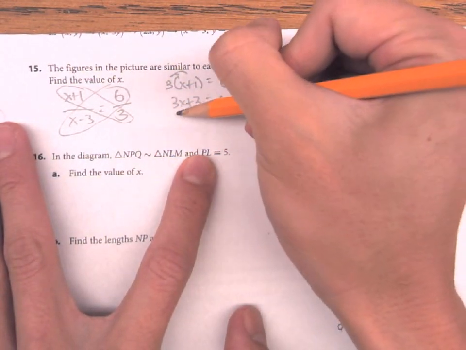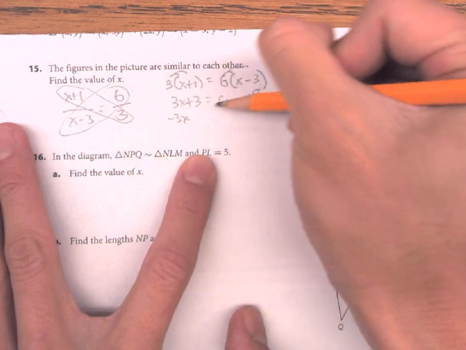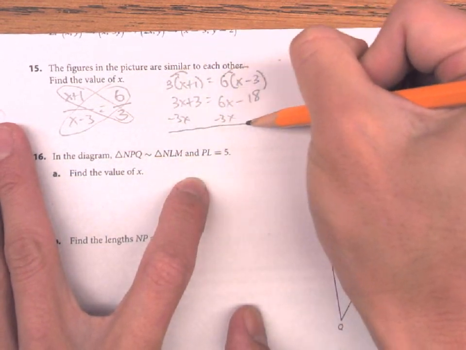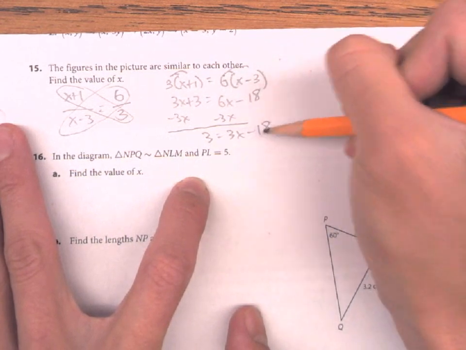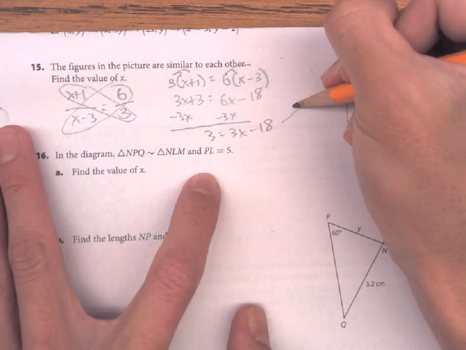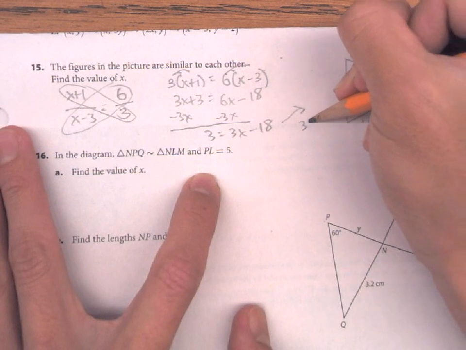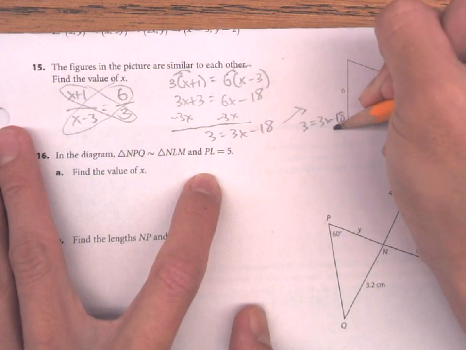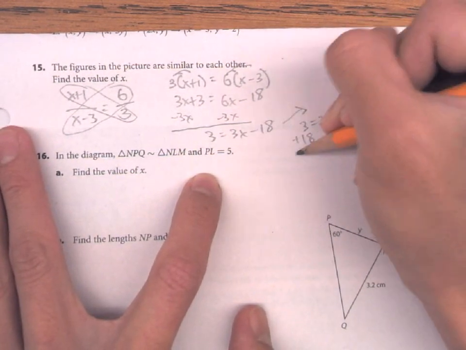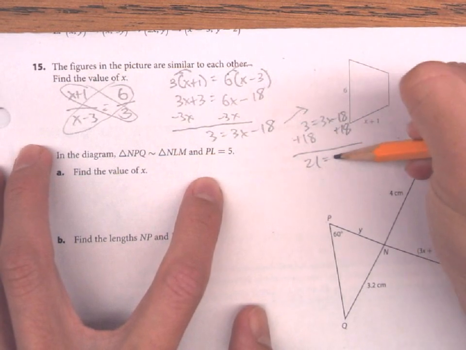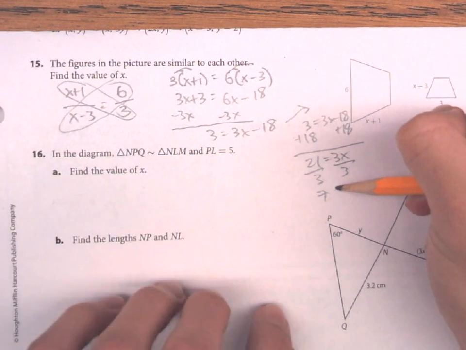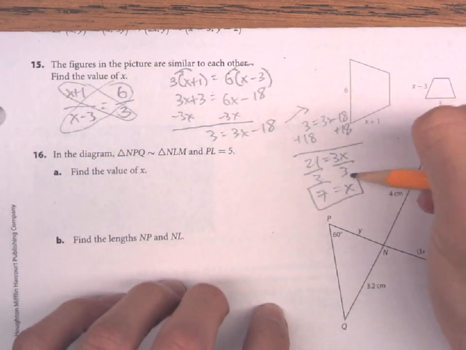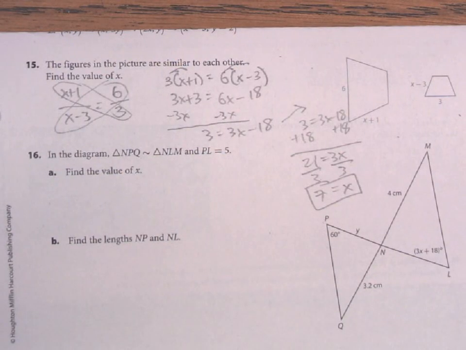You can subtract 3x on both sides. So this is going to be 3 equals 3x minus 18. I'm going to run out of room, so I'm just going to write it here. Add 18 on both sides, and this is 21 equals 3x. Divide by 3, and you get x equals 7. That's how you solve for x.